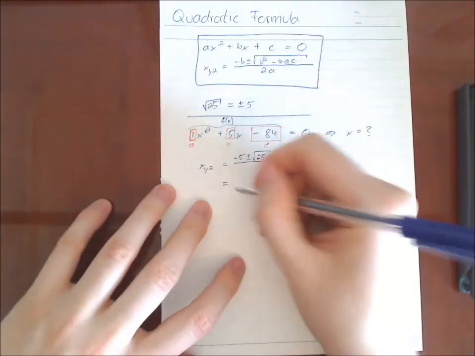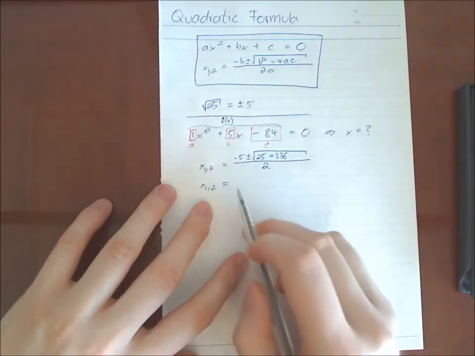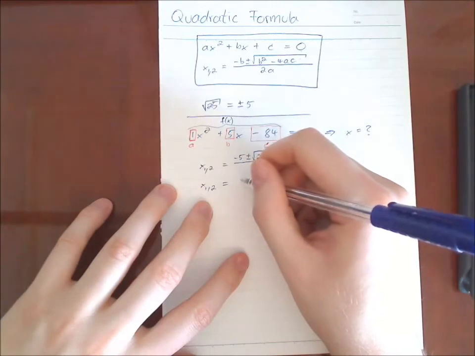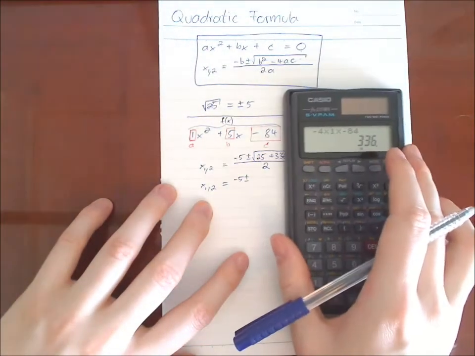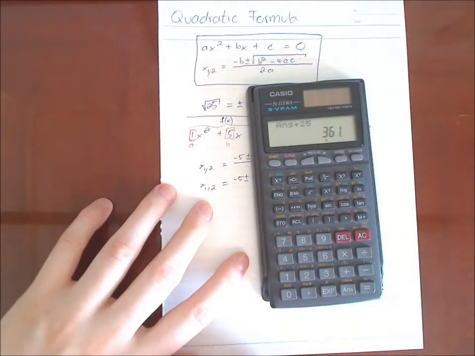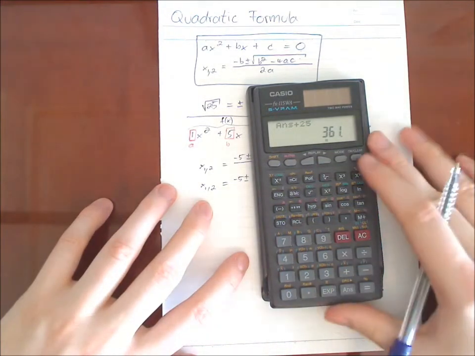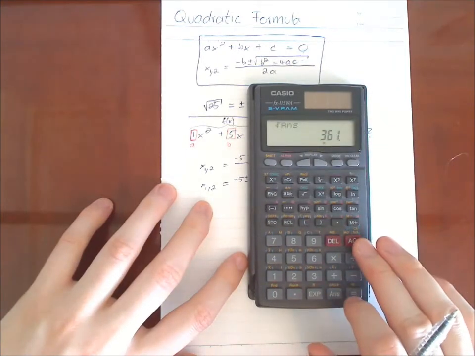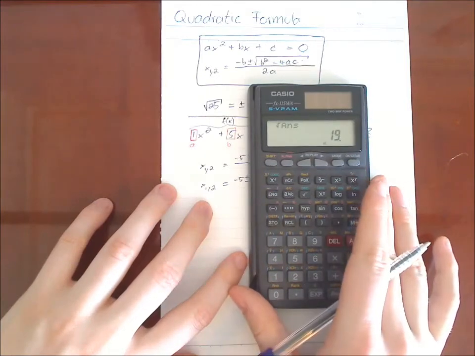Then we just have to make it look a little bit nicer. But this is the solution, we just have to calculate a little bit to make it look nice. So we have minus 5 plus minus the root of 336 plus 25, that is 361. Sometimes the outcome looks ugly, but in this case we take the square root, we see the outcome is 19, and so it's a nice number.